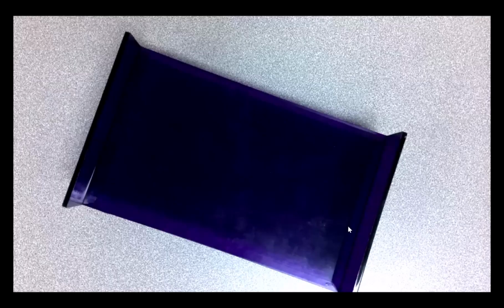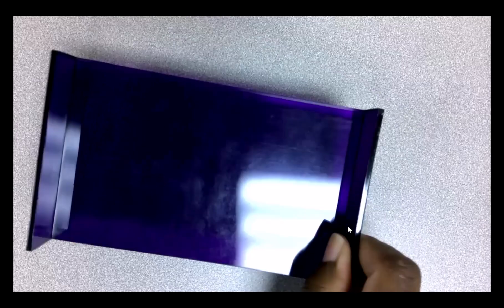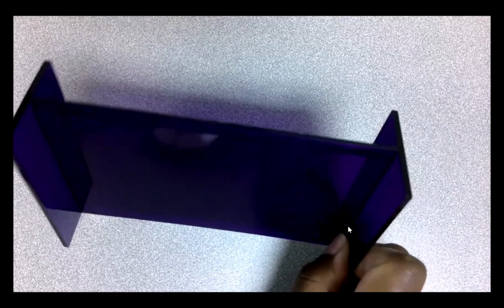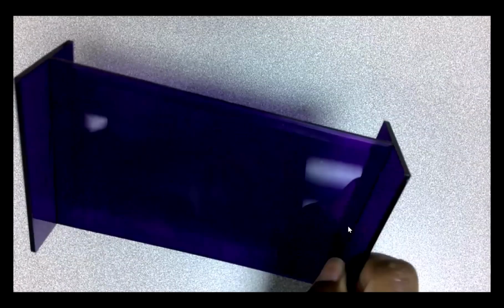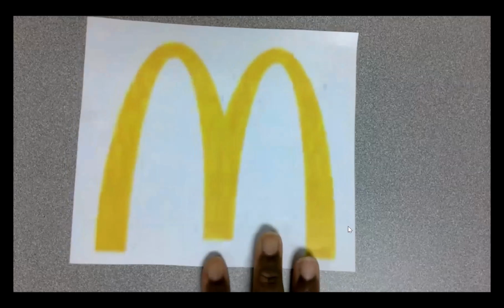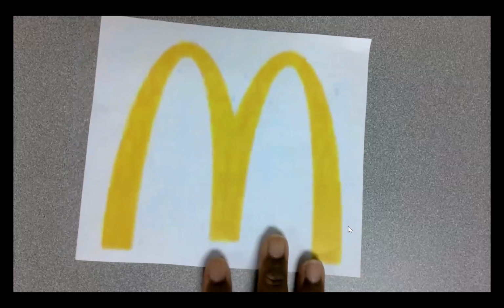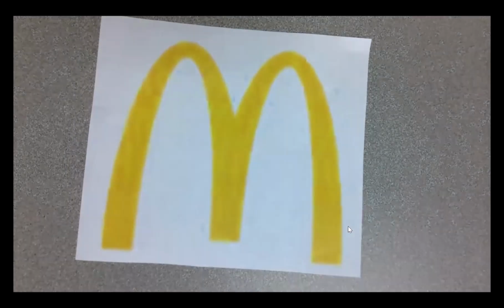Okay, so this is called a geomirror or sometimes a mirror. You may also see that name for it. And we're going to be using this to show a mirror image. I'm going to use some pictures of popular logos that students may see in their communities. So I'm going to begin with this symbol, which I'm sure most of you are familiar with, the famous golden arches of McDonald's.